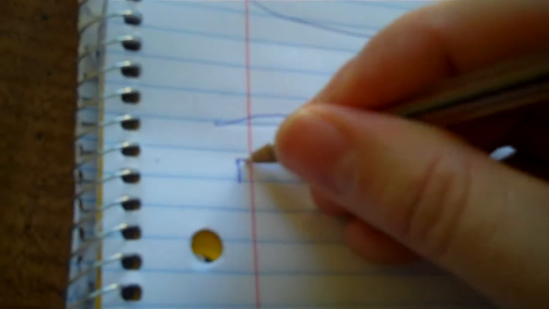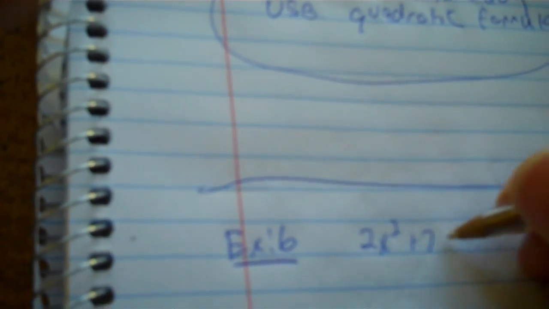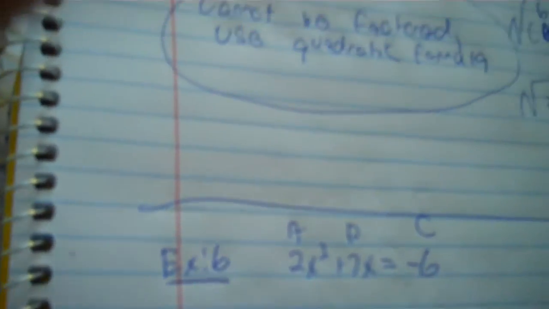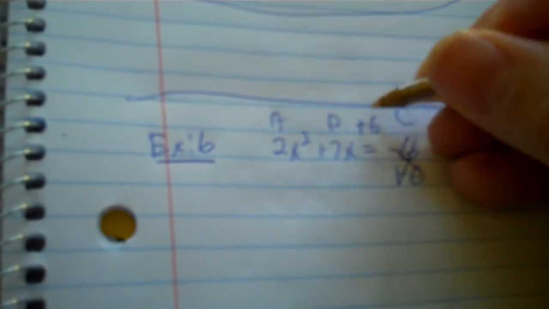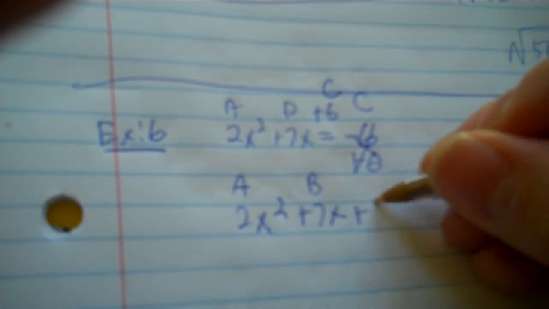Okay, example 6. Got 2x squared plus 7x equals negative 6. Now before you can use a discriminant though, A, B, C, you have to have your 0. So you plus 6, there's no C over there, so plus 6 goes after. So for A I have 2x to the second. For B I have plus 7x, and for C I have plus 6.